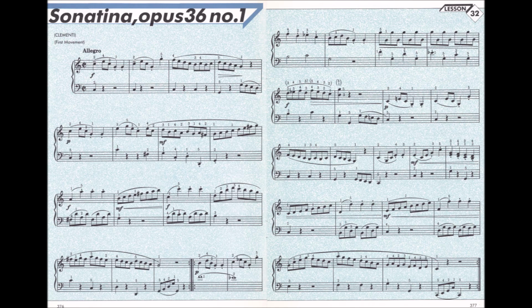Our solo piece for this lesson is the first movement of Clementi's Sonatina, opus 36, number 1. It's written in 2/2 time, 2 minim beats to the bar, and marked to be played allegro, fast and lively. You'll find some of the fingering quite tricky at full speed, so do practice slowly for a good while until you're really sure of the notes. And be careful to bring out the contrast between the legato and staccato notes in both hands.